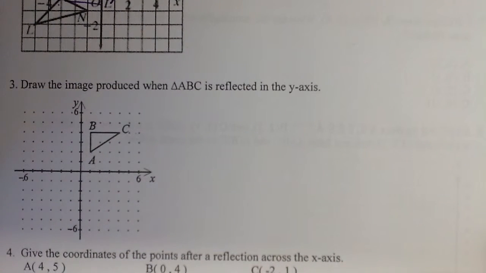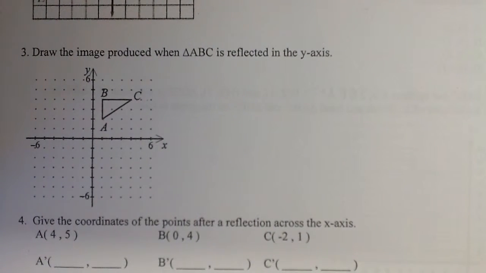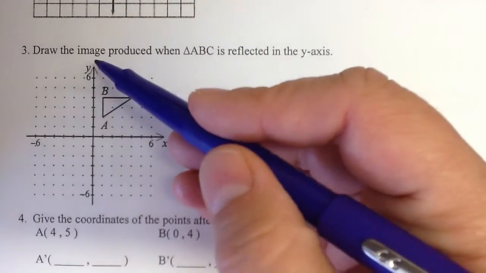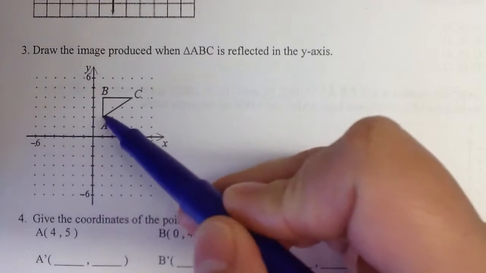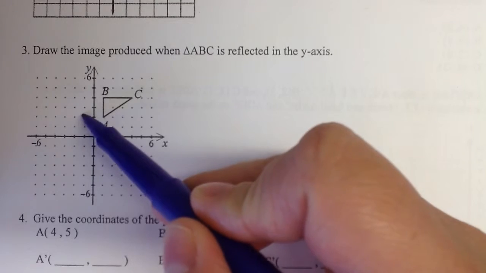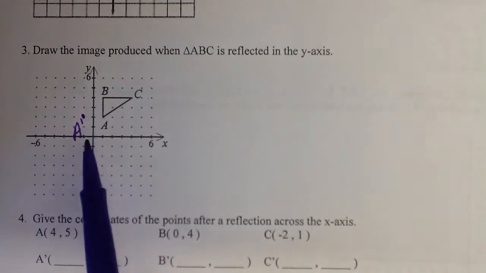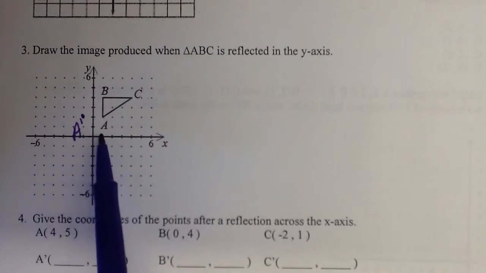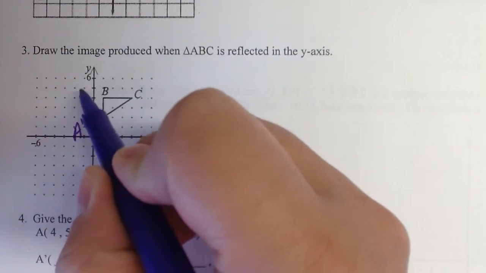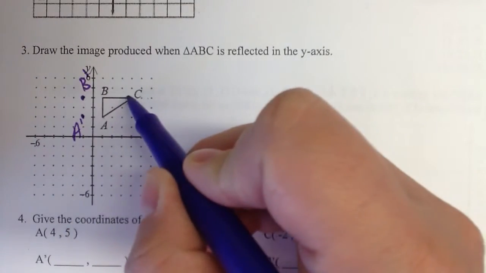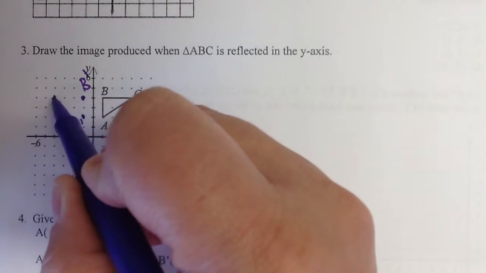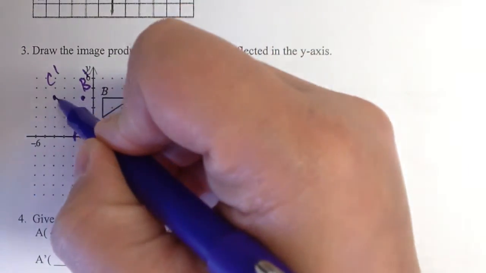Number 3, draw the image produced when triangle ABC is reflected in the y-axis. Here's our y-axis. We're reflecting across that, so we have to count from our point to the line of reflection. So it's 1, so another one right here, A prime. All that's happening is you're changing the sign of the x values here. 1, 1. B prime. C is 1, 2, 3, 4. 1, 2, 3, 4. C prime.